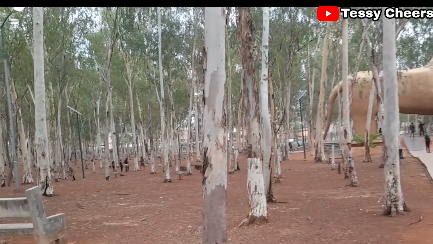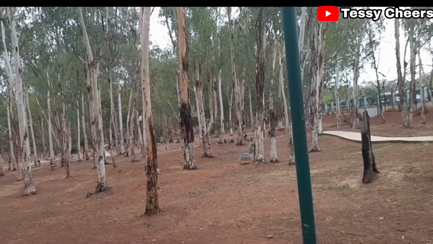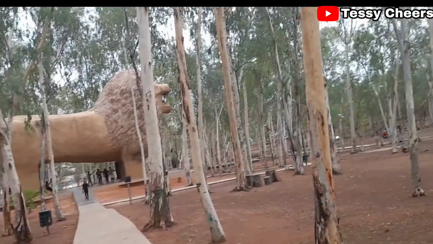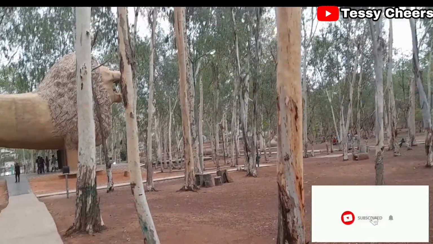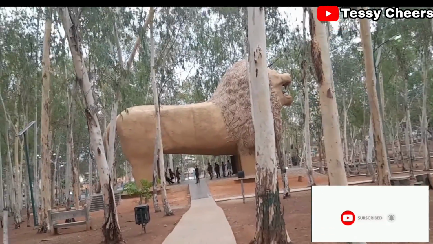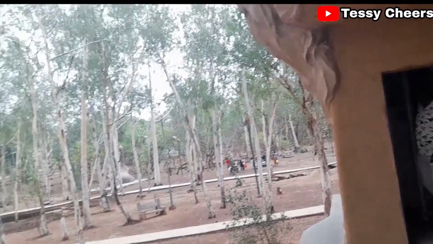So guys, welcome to Unity Park Enugu. If you are wondering where this place is located, it's located at Okpara Square Road at Independence Layout, Enugu. You are currently looking at the lion statue. This is the most attractive thing about this place because nobody comes here without talking about it.